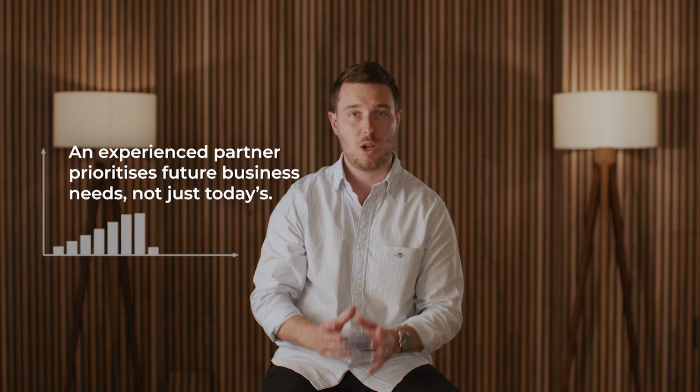So when you enter the design phase of the program, this is crucial. This is where an experienced implementation partner is going to invest a lot of time understanding the business needs of the future, not just today. You need to work closely with them at this point and make sure that the system architecture they're working on meets the business goals and objectives.